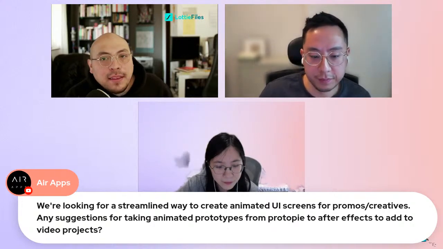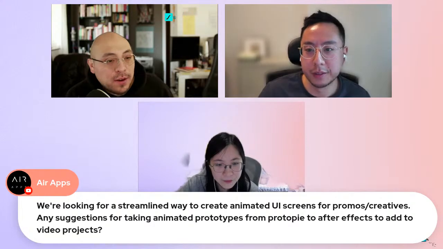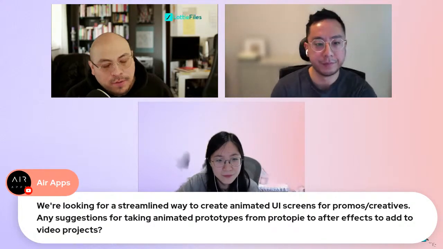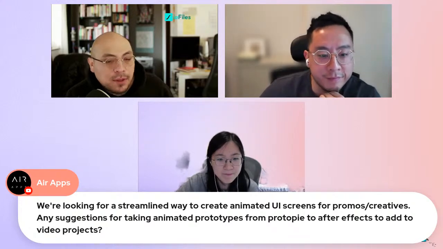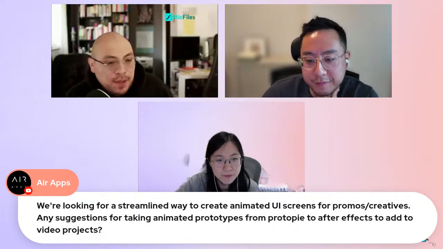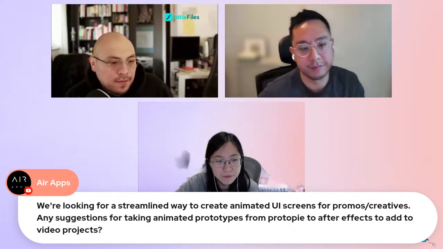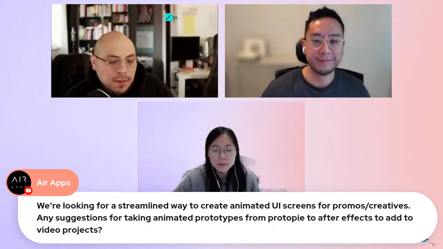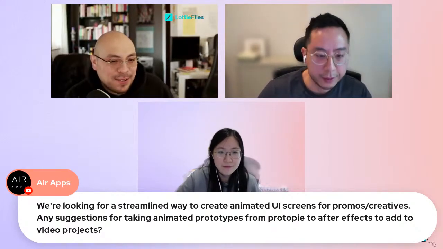Yeah, what I would say, in ProtoPie there's an option that you can record your prototypes. So first, I will create the prototype in ProtoPie, and I will make sure that it's working fine. I will record it as an MP3, and then I will bring that to After Effects. And over there, I can add 3D, some stuff like that. So some of the times I use that. Yeah, that's some of the secrets.